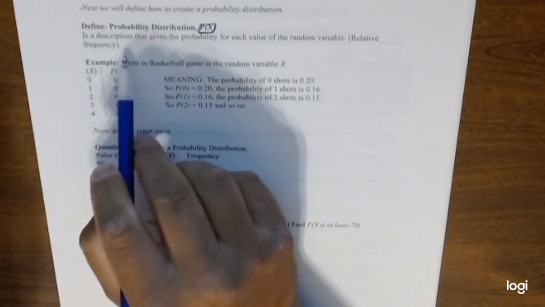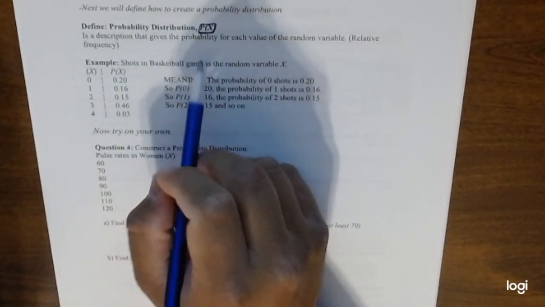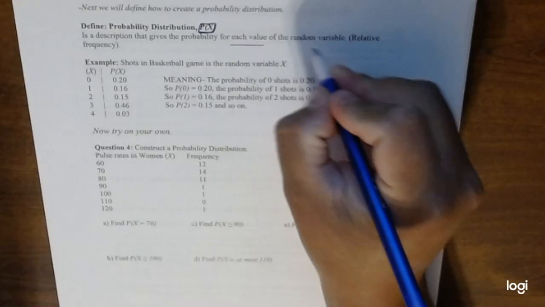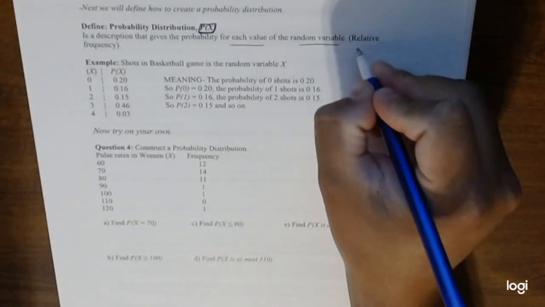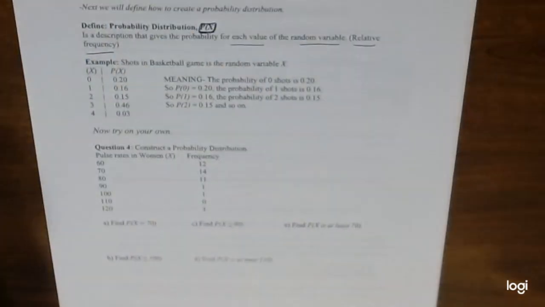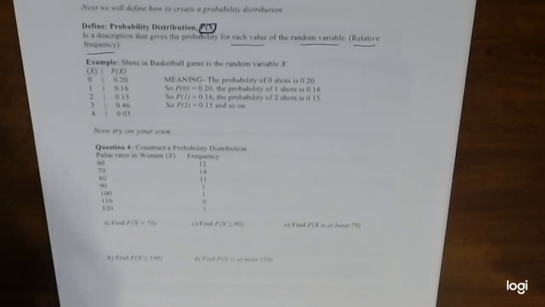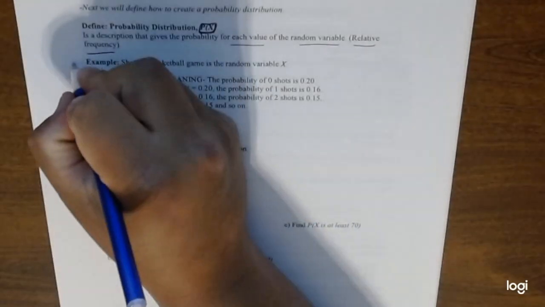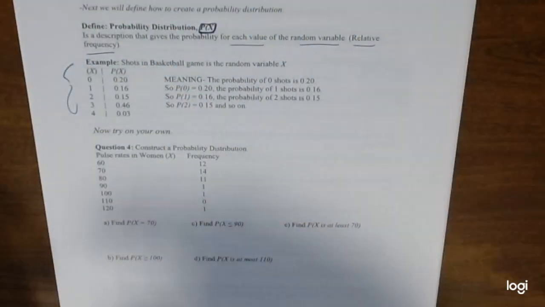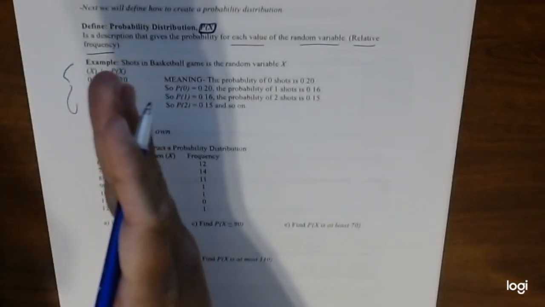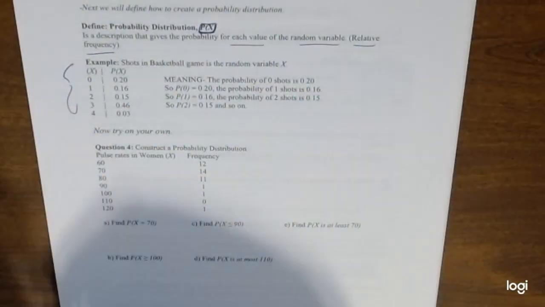So it is a description that gives the probability for each value of the random variable x, right? Or in other words, the relative frequency. So notice a lot of this we've done so far, we're just going to call it something different now. And here is a complete example of what it means going down the column. Notice I said earlier all the examples were across. This one also goes down as a relative frequency.